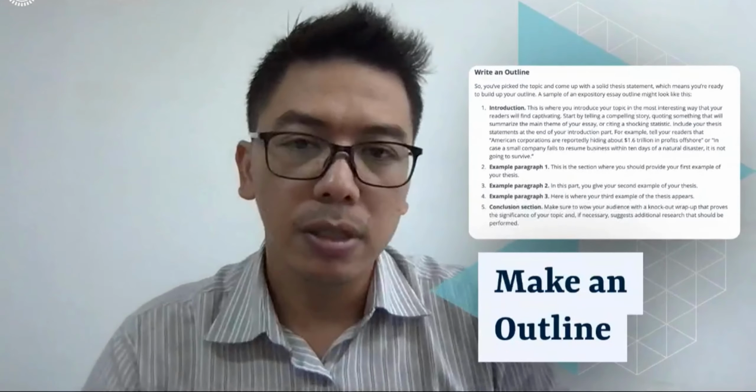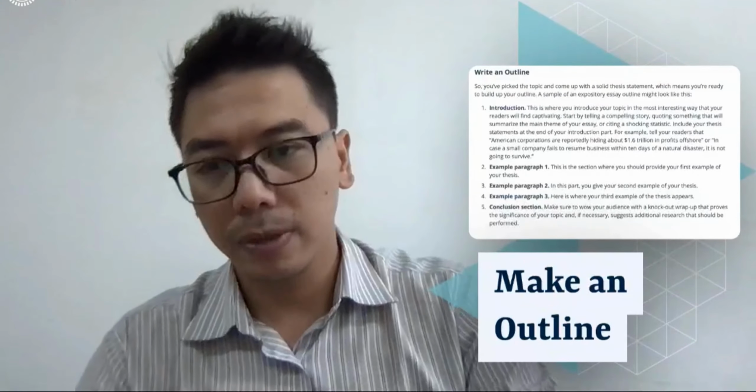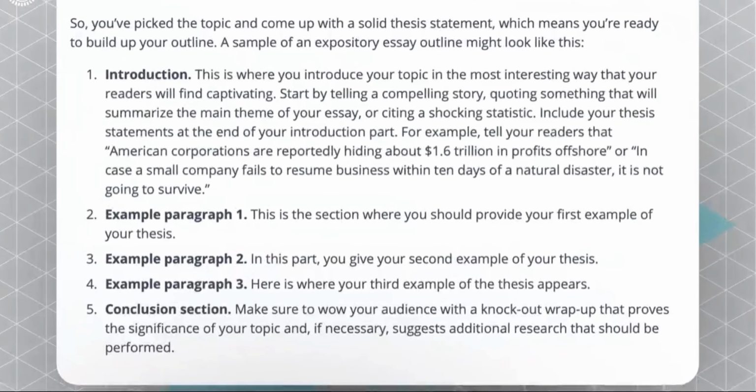Okay, first, what you should do to make a paragraph is make an outline. An outline is a draft before you make the real, comprehensive paragraph itself. First, you have to make the introduction, and then the first paragraph, which is about the topic sentence. It's about the supporting sentence also. And for the last, you have to make the conclusion section or closing statement.